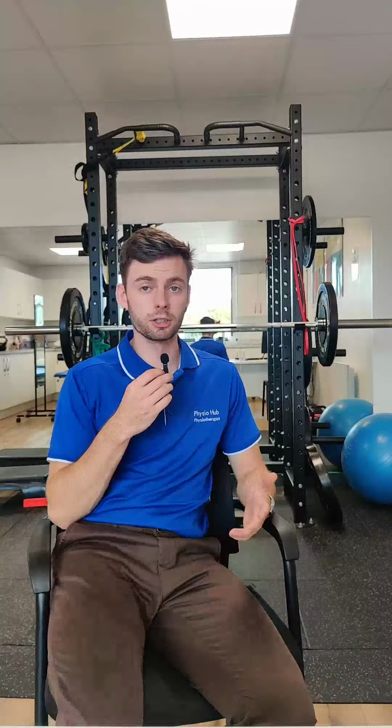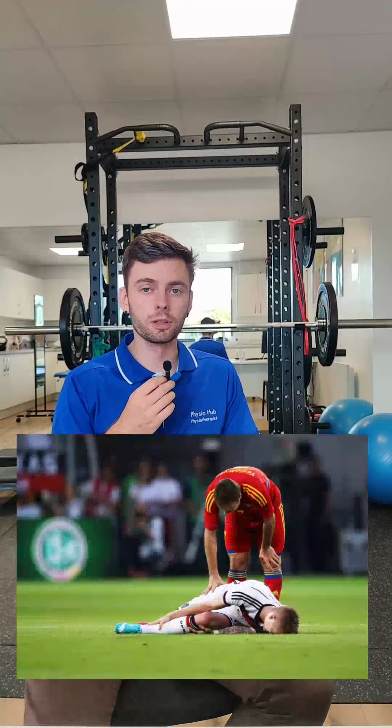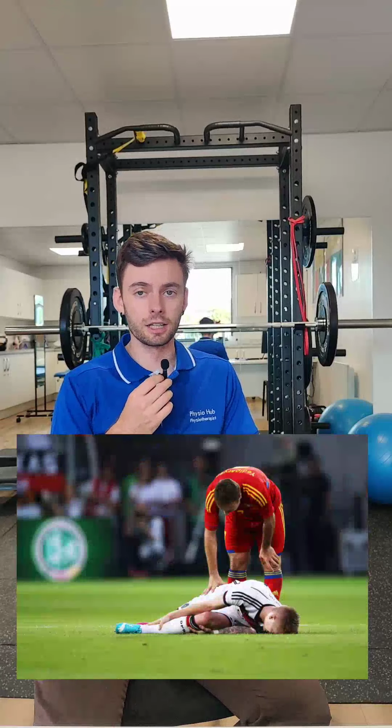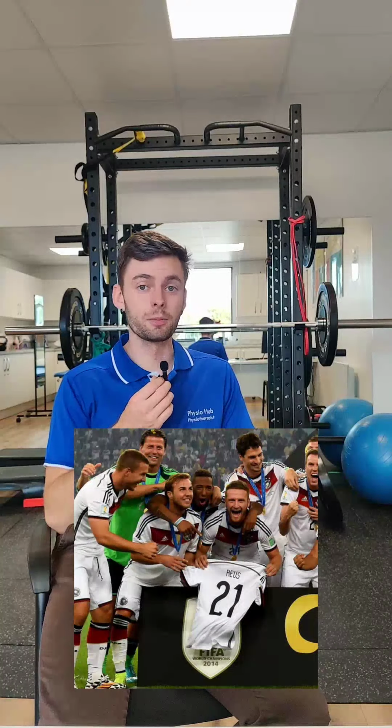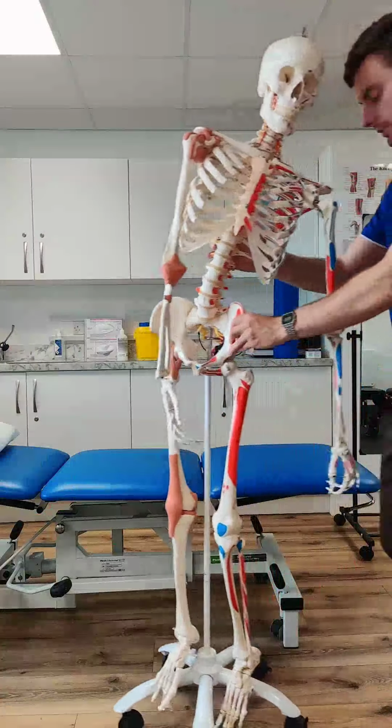And look, he's had all sorts of injuries, but one that seems to keep cropping up with him is ankle issues. The most notable one, of course, back in 2014, just before the World Cup, he suffered an ankle ligament sprain, which kept him out of the World Cup, which Germany ended up winning. Heartbreaking.